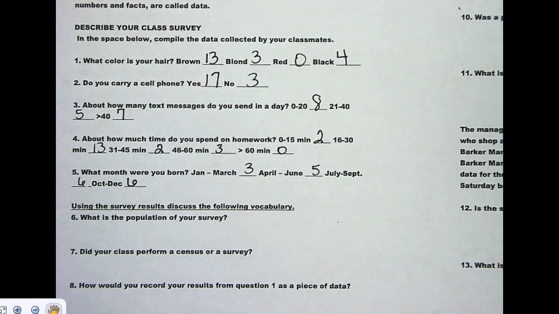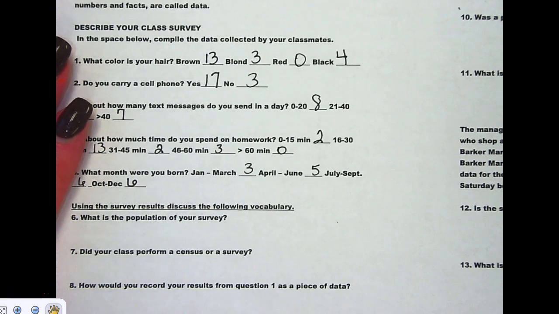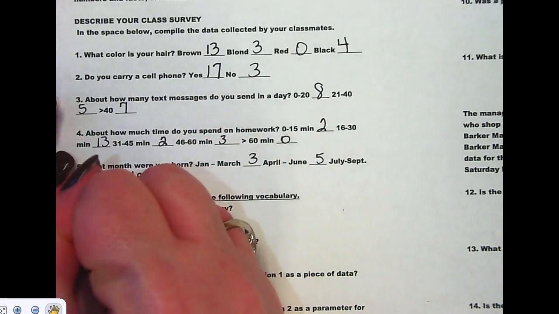Using the survey results, discuss the following vocabulary. What is the population of your survey? So if this was a single class that answered all of these questions, at this school, what would be the population? Ringgold Middle School, 7th grade students. So 7th grade students at Ringgold Middle School.